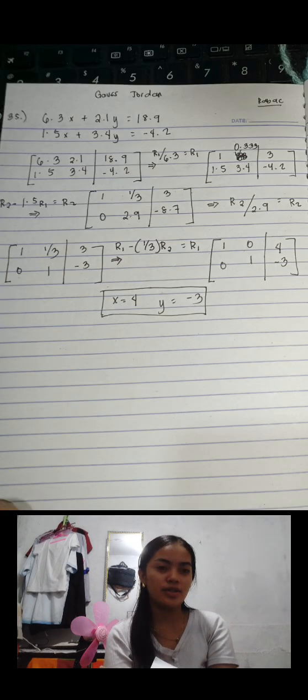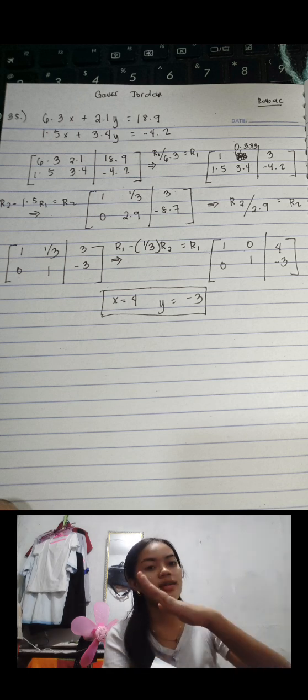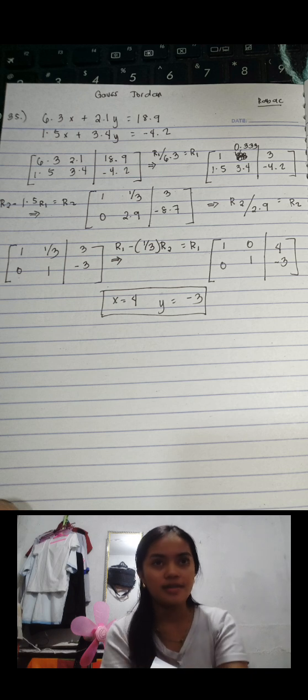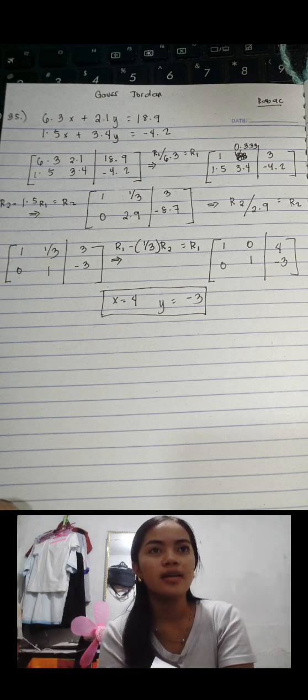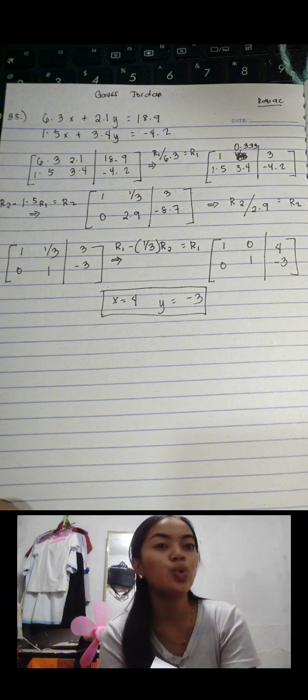Next, let's proceed to the Gauss-Jordan method. In the Gauss-Jordan method, our main goal is to make the matrix into 1 0, 0 1. We just need the 1s on the diagonal and 0s elsewhere. To get this, we first make the 6.3 into 1.